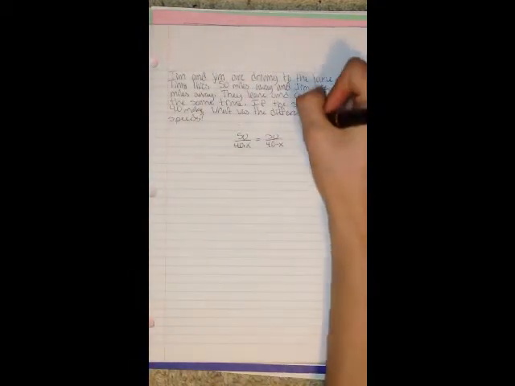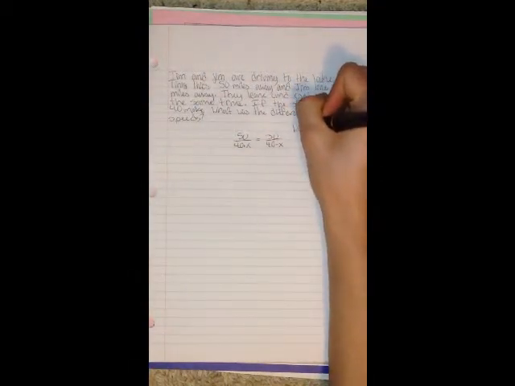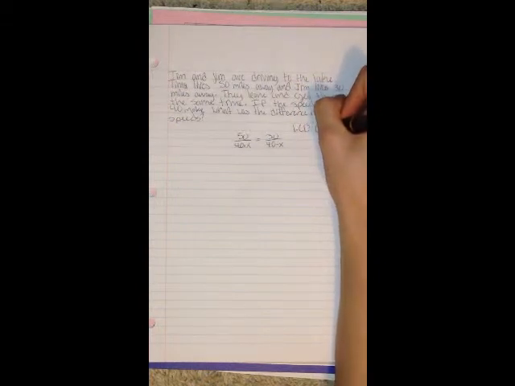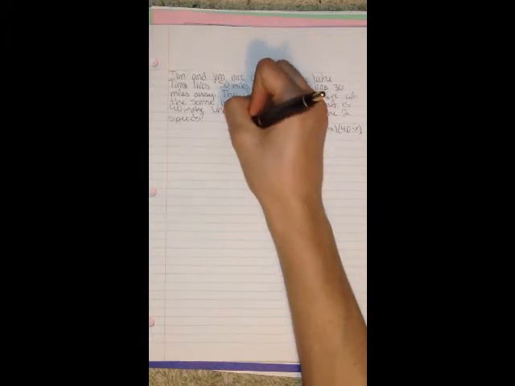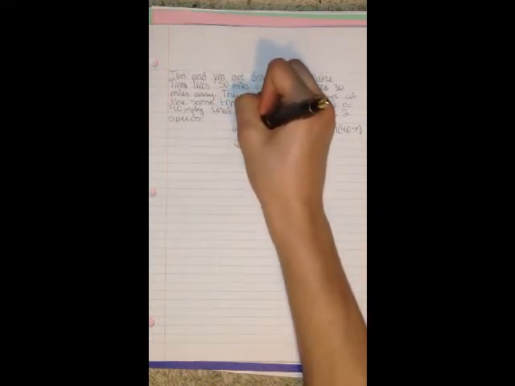Alright, so now the least common denominator for this one would be 40 plus x and 40 minus x. Now you're going to put that above both of them.